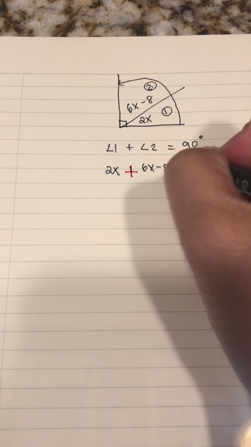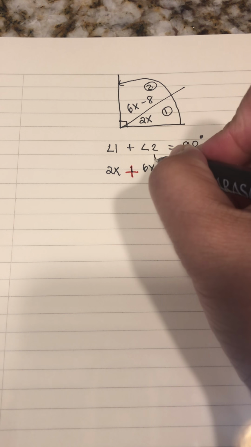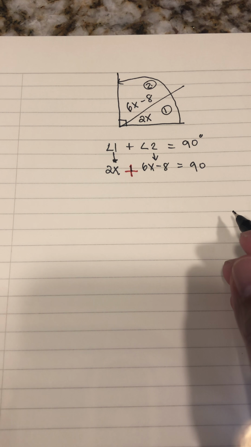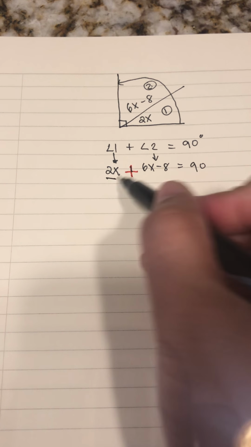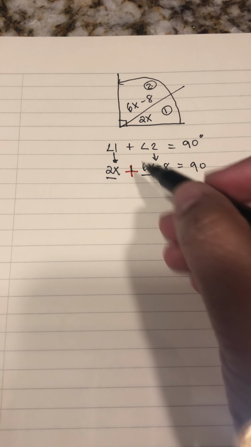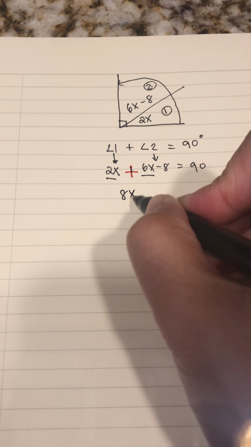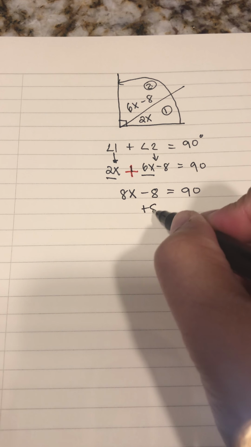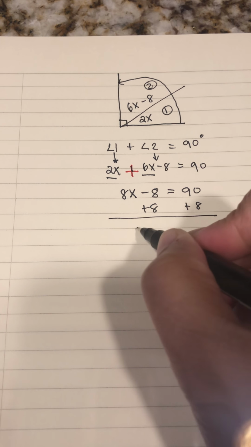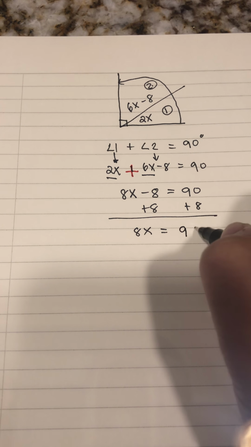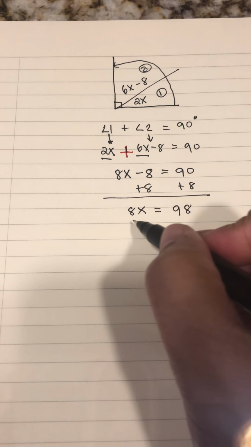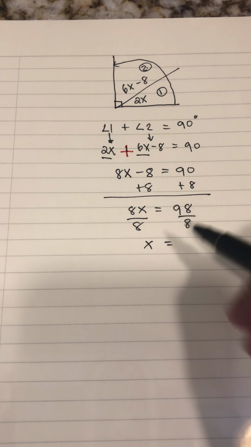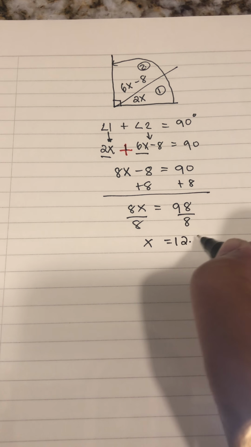6x minus 8. Okay? So you're just putting the expression we use to represent angle 1 and angle 2. Now, I can combine like terms. 2x plus 6x gives me 8x minus 8 equals 90. Plus 8, so 8x is equal to 98. Divided by 8, so x is equal to 12.25.